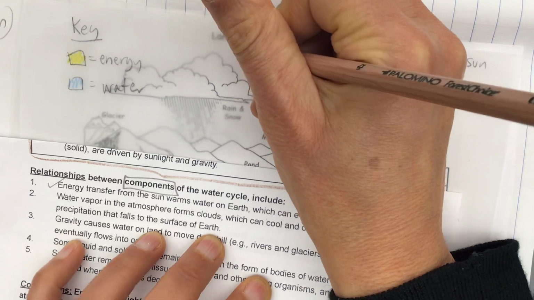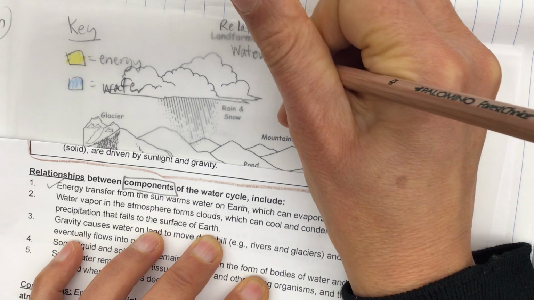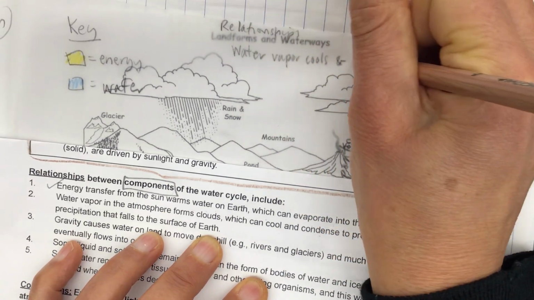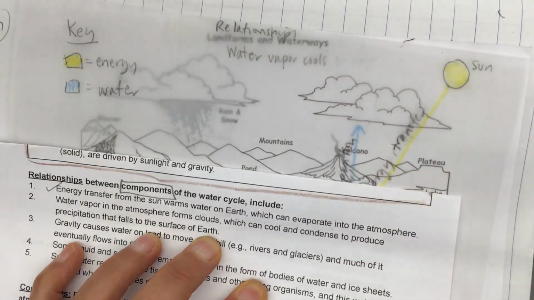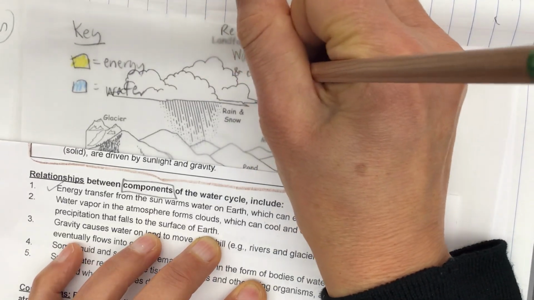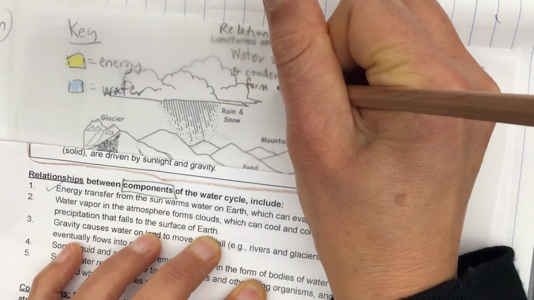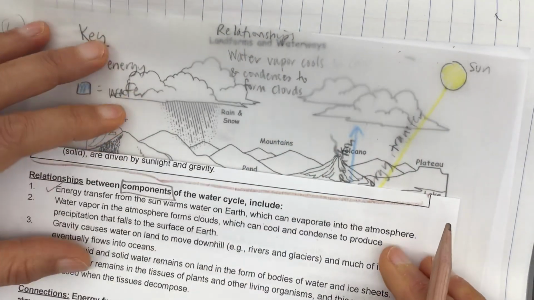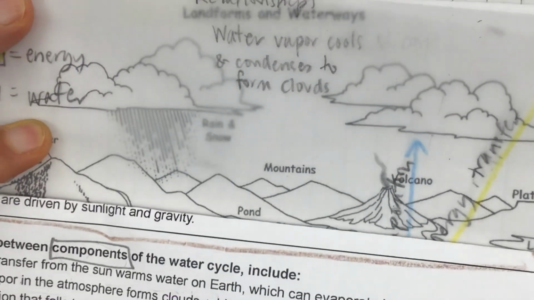So I'm up here in the atmosphere, water vapor cools and condenses to form clouds. Okay, so this is the first part of number 2. Water cools and condenses to form clouds.